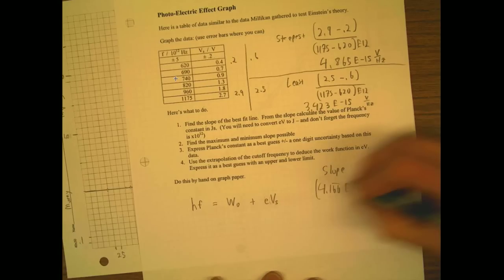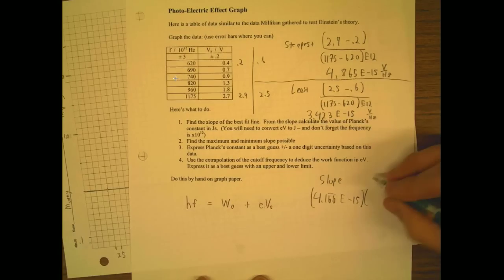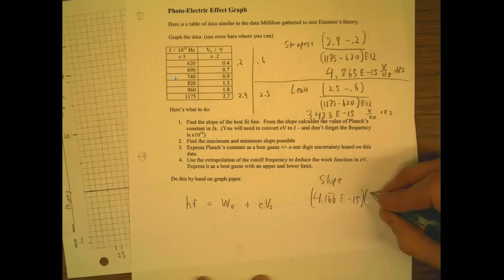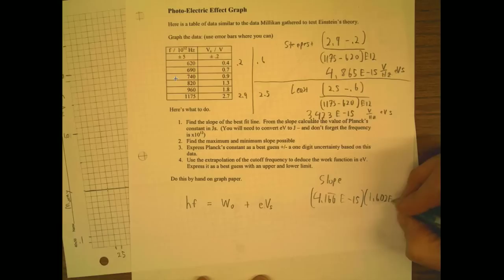And then I'm going to multiply by, because this is electron volt seconds, right? Because a hertz is a 1 over second, so really this is volt seconds, or electron volt seconds. So I'm just going to multiply by 1.602 e minus 19, right?